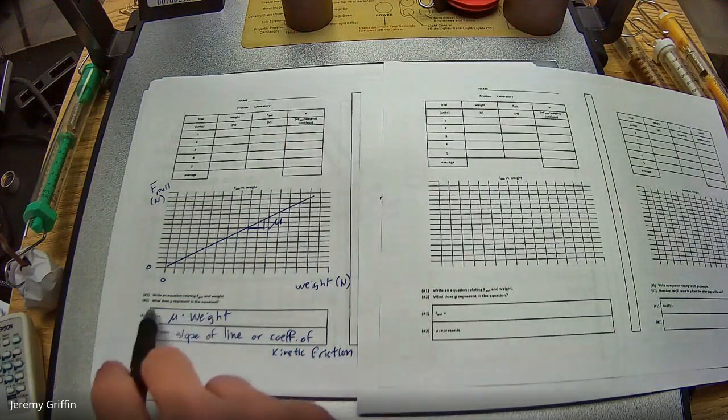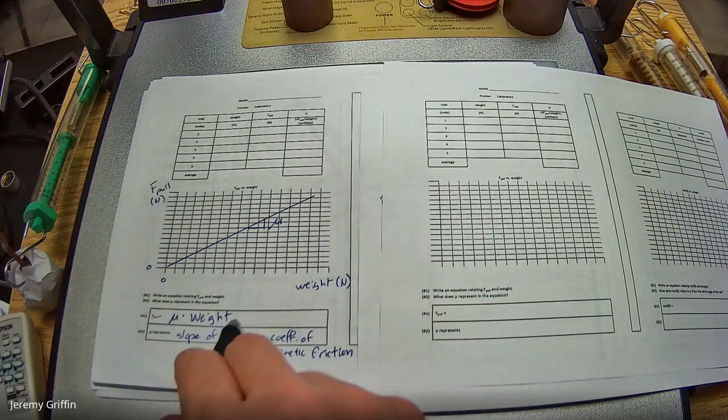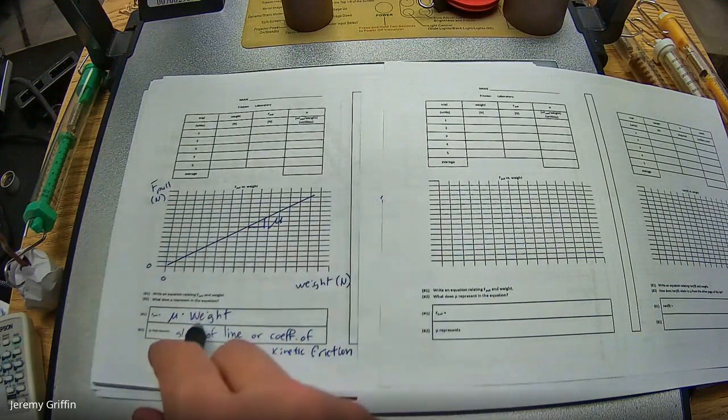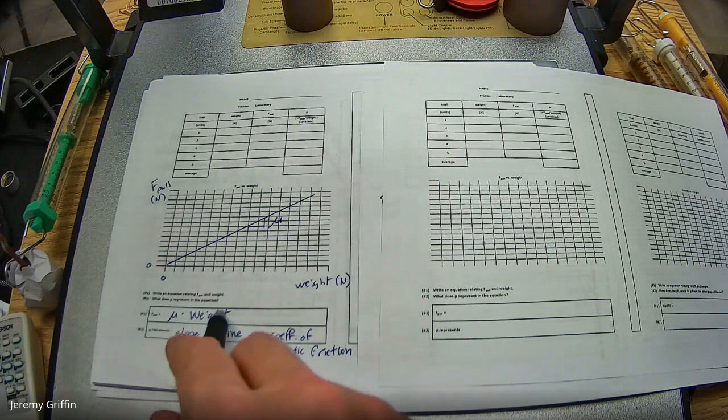What's the equation of that line? That was the first question down here in this box. Was the equation of that line, pulling force is equal to coefficient of friction times weight. Hey, that looks like y equals mx, doesn't it?